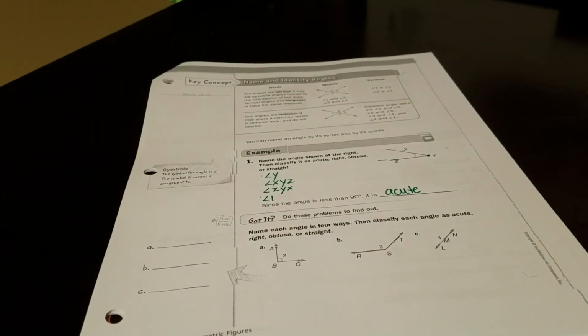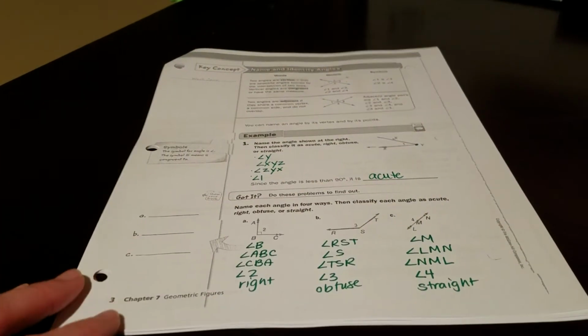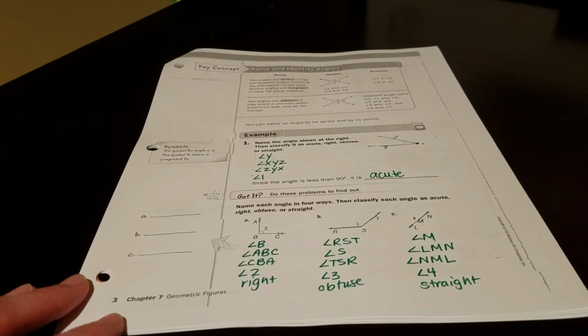Take a minute to try A, B, and C down here, and then come back and check your answers. There are the answers to those bottom questions.